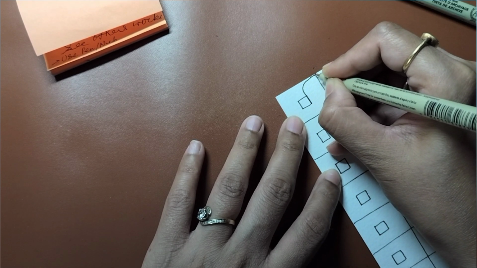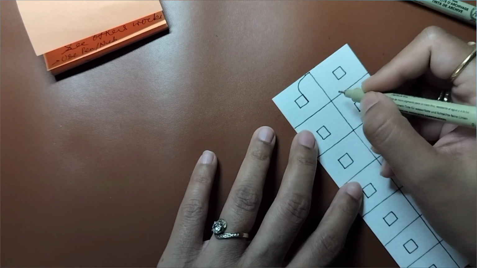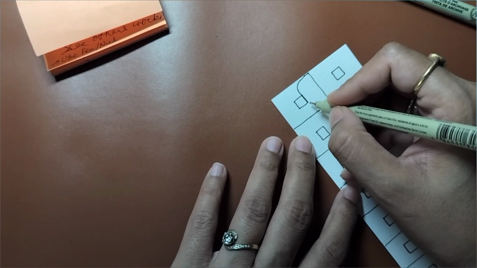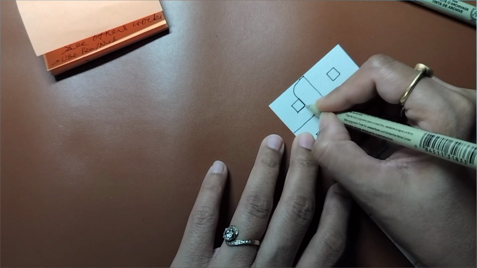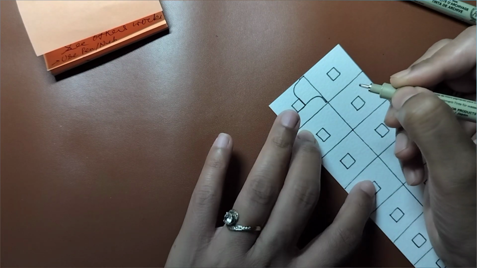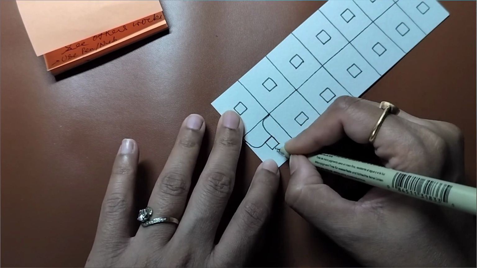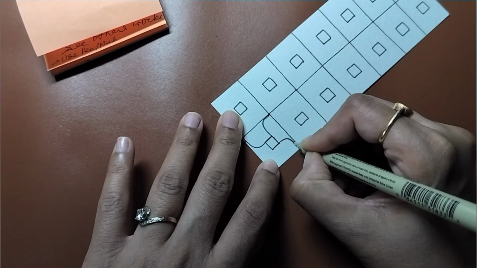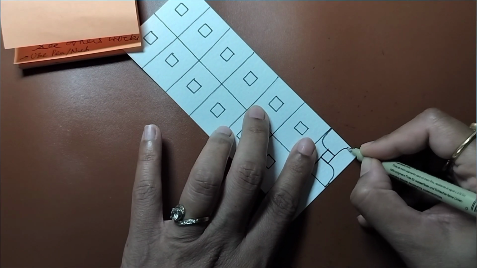Once we have done that, the next step is to extend this line with a curve at the end. So this was the first side. Now I will be moving to the second side. How will you extend that? Again, you have to move to the right every time, or you have to move to the left every time. So this was the side, then I go to the third side, and then I go to the fourth side.